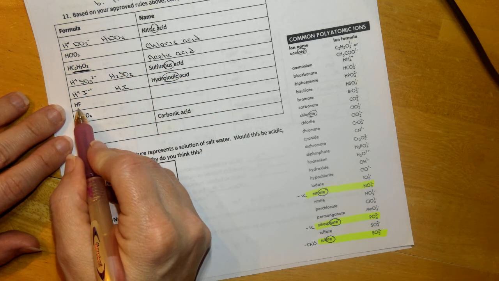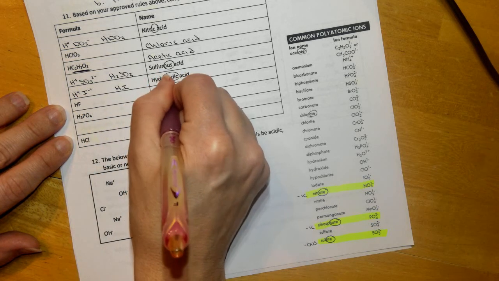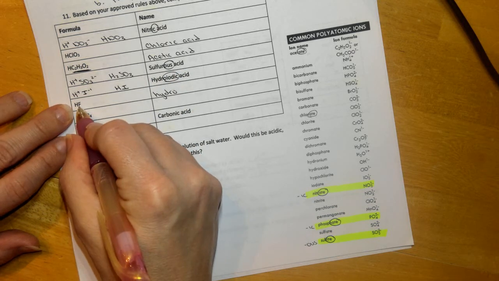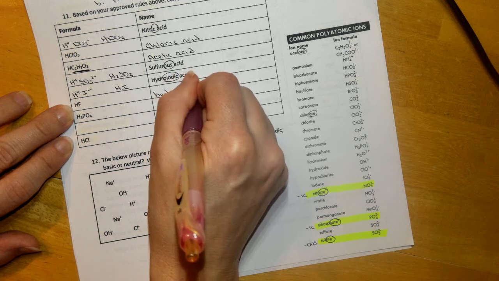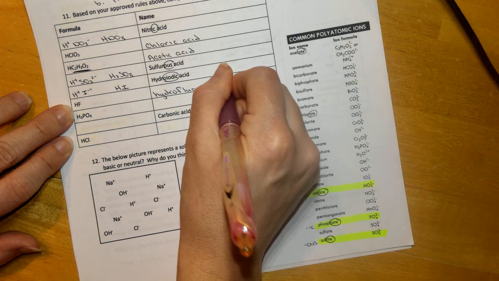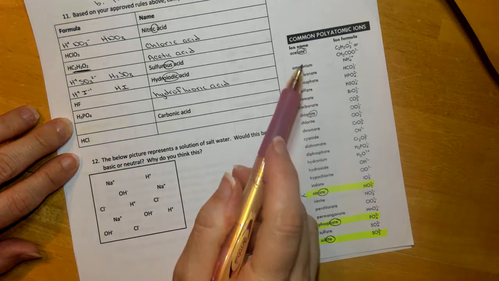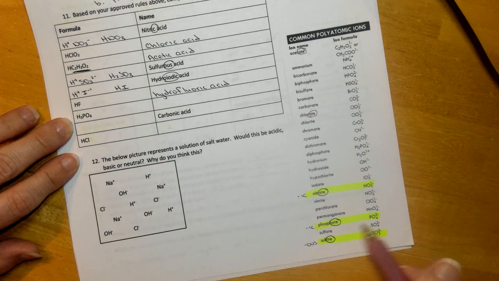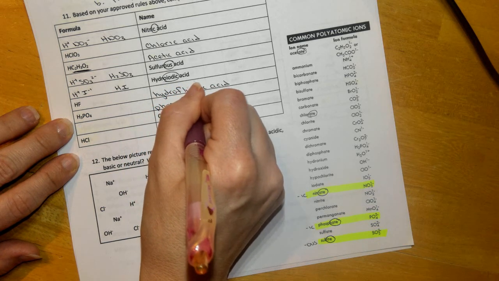Here we've got just 2 atoms. So that means we're going to start with hydro. And then the F is fluorine, so we just change the ending to ic, so hydrofluoric acid. This one, we've got more than 2 atoms, so it's a polyatomic ion over here. We're looking for PO4. Here's PO4 here. It means we have phosphate. The ate changes to ic, so we have phosphoric acid.